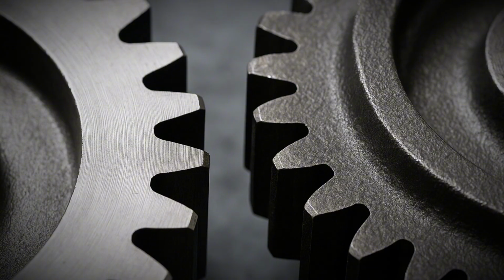Cast iron is another material used in gear production, especially for applications where vibration damping and wear resistance are important. Grey cast iron, which contains flake graphite, provides good damping characteristics and is used in large industrial gears and gear housings.